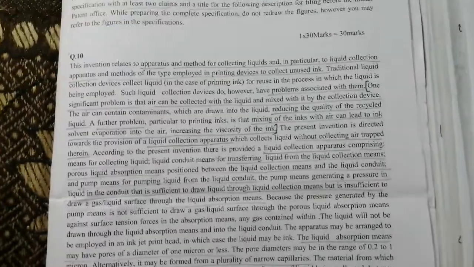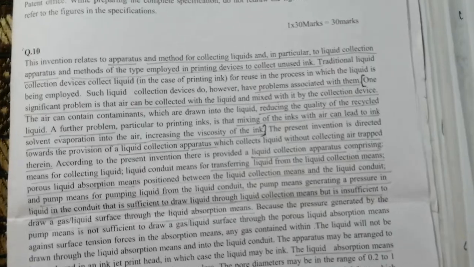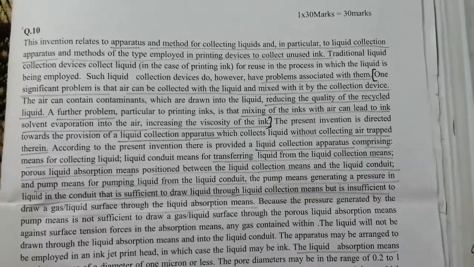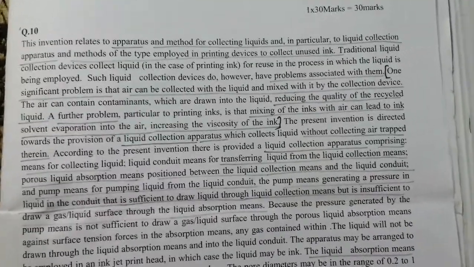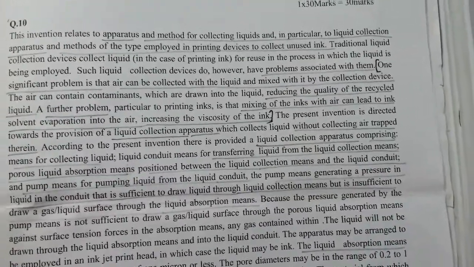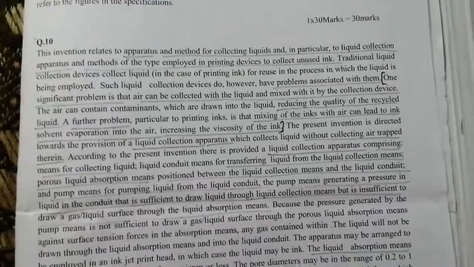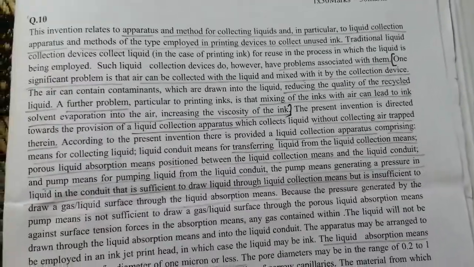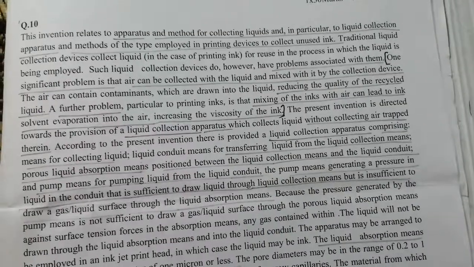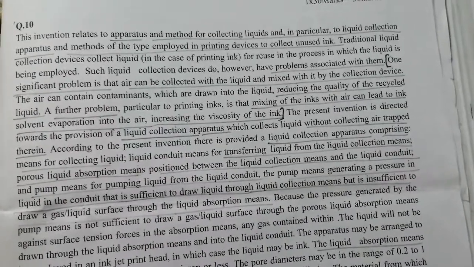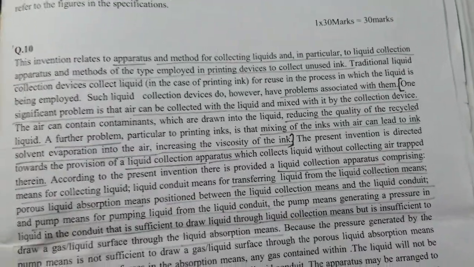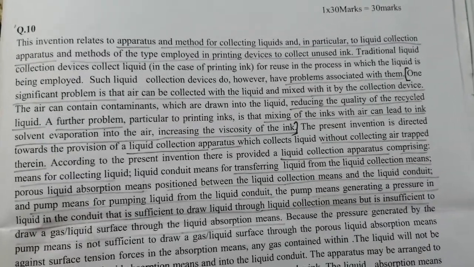Okay. So, you can go through the question. I will just read some lines, then you will continue it yourself. Fine. So question number 10 says, this invention relates to apparatus and method for collecting liquids, and in particular to liquid collection apparatus and methods of the type employed in printing devices to collect unused ink.